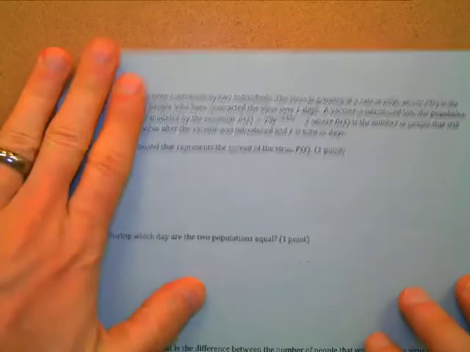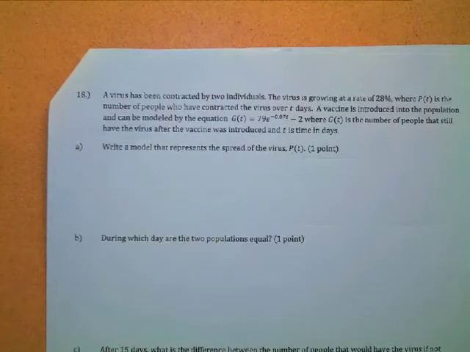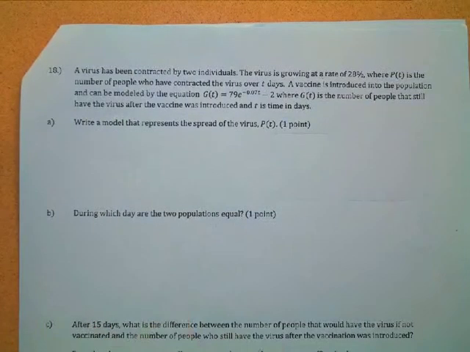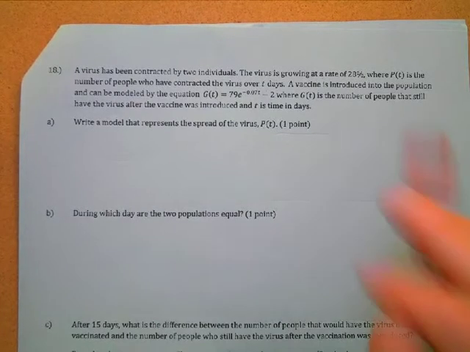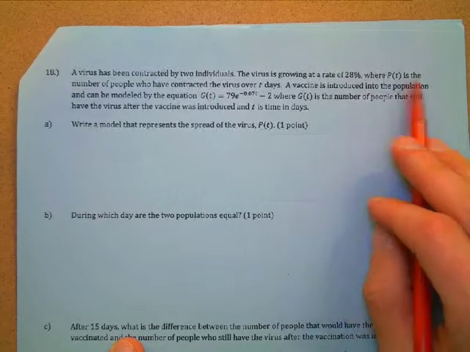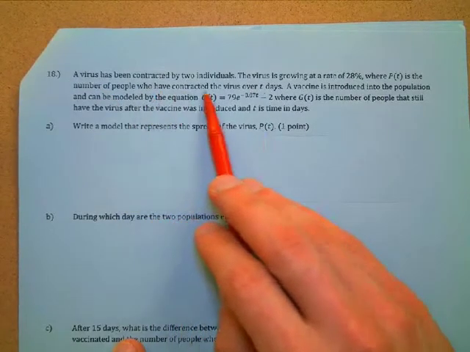All right, the last one here, number 18. A virus has been contracted by two individuals. The virus is growing at a rate of 28%, where P of T is the number of people who have contracted the virus over T days.